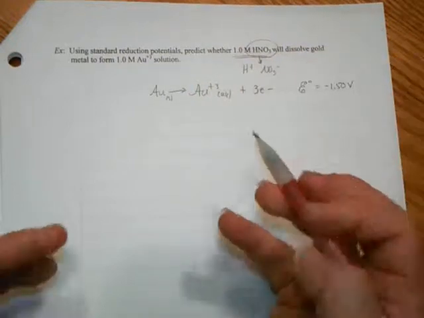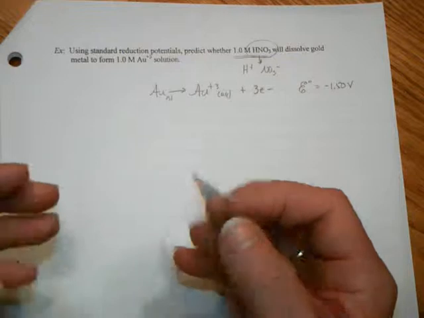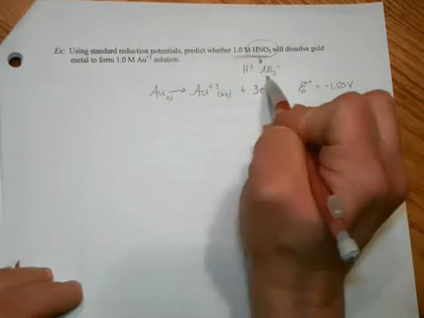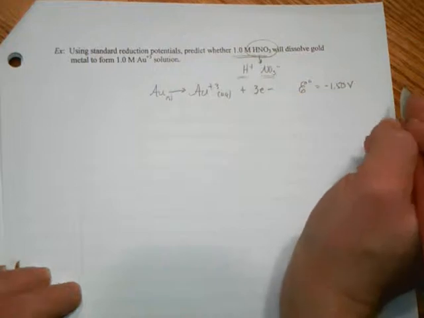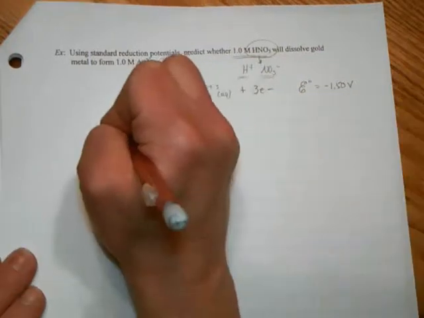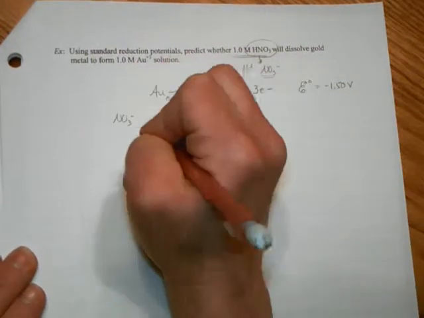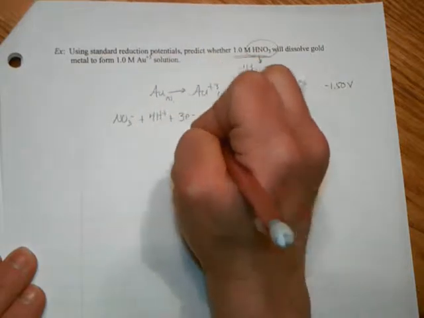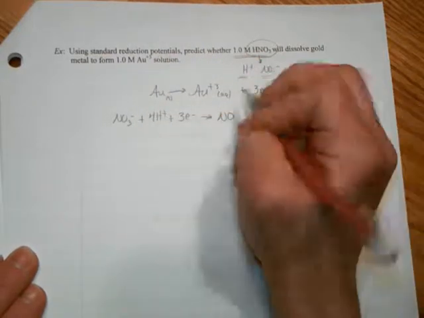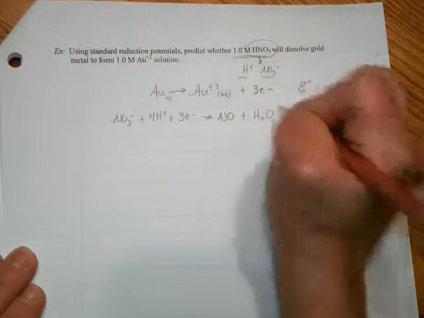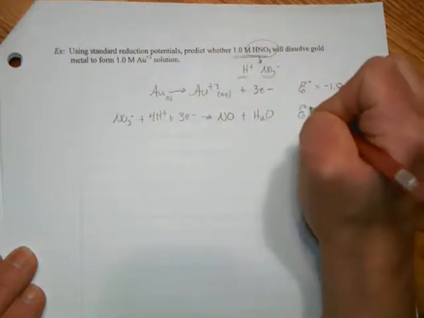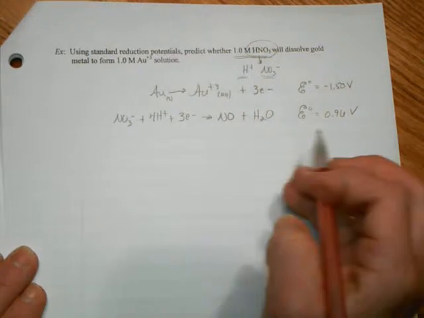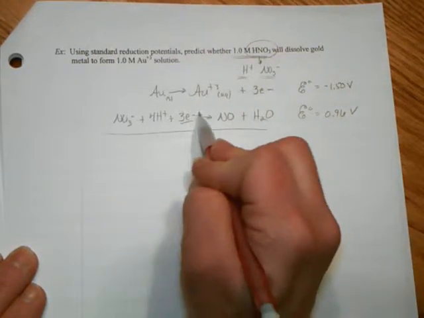So we have to look at our different reduction reactions and see, is there one that involves nitrate and the hydrogen ion? And there is. Nitrate will take on 3 electrons to form nitrogen monoxide and water. And that is 0.96 volts. How perfectly balanced we are with 3 and 3.